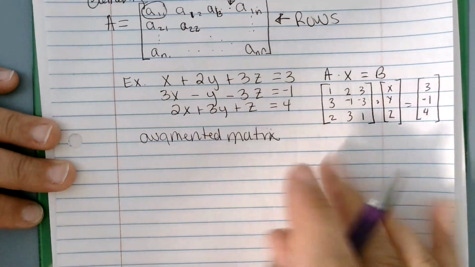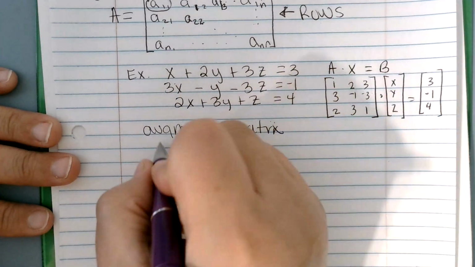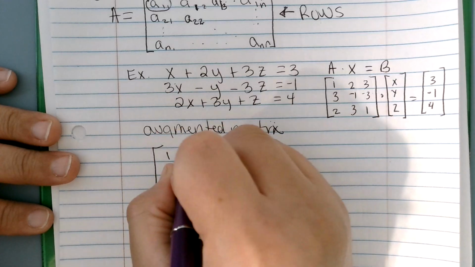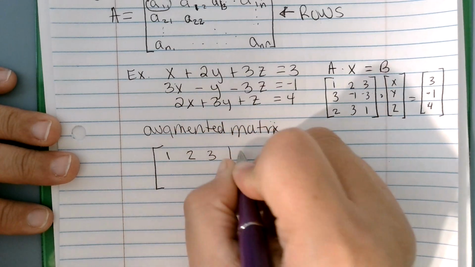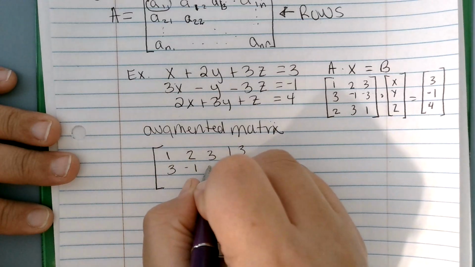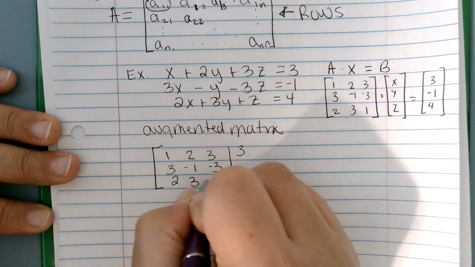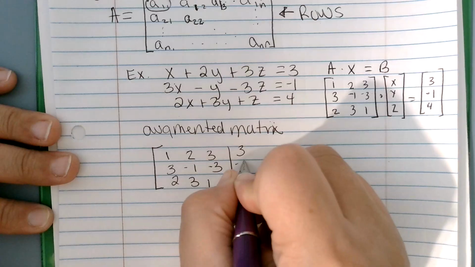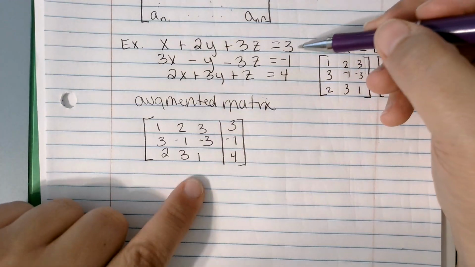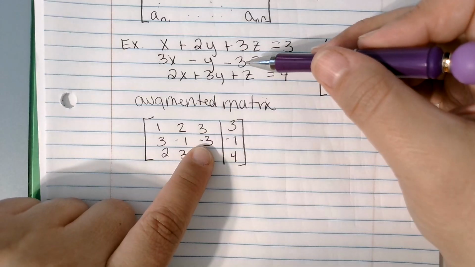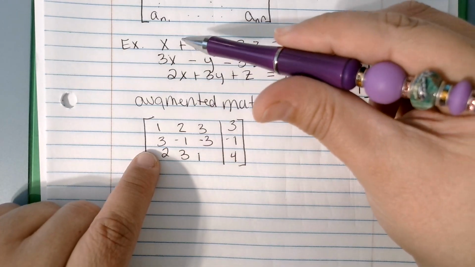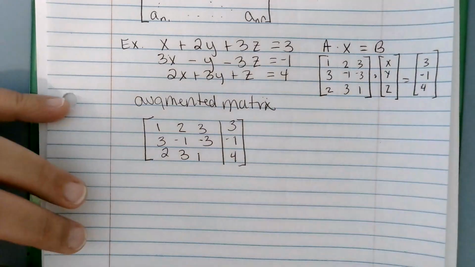So I can't spell. There we go, augmented matrix. To do that, we put both the coefficients and the constants from the answer together. So I'm just recopying my original matrix here: 2, 3, 1, and then past the line you would put the numbers after the equal sign, the constants, 3, negative 1, and 4. Just look again, I took all the coefficients off and I kept their sign when I did that. So this is how you set up an augmented matrix.